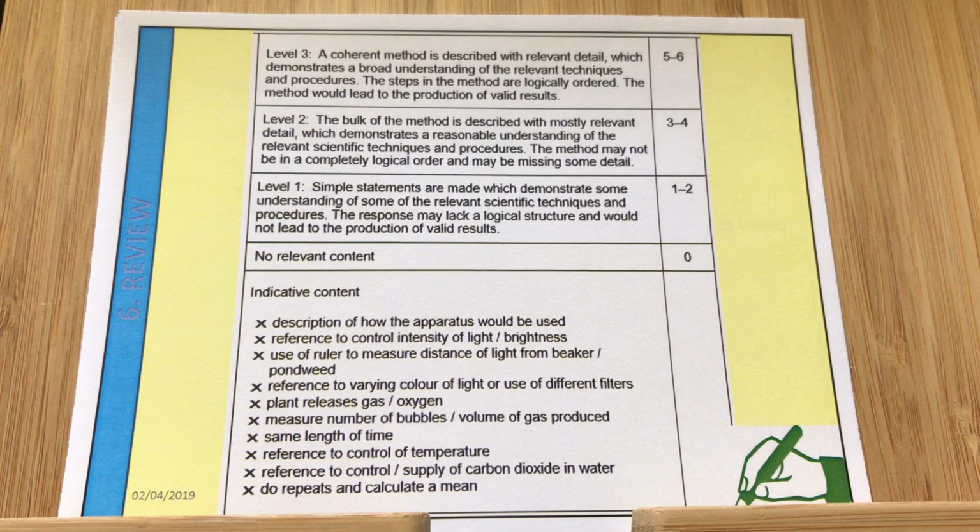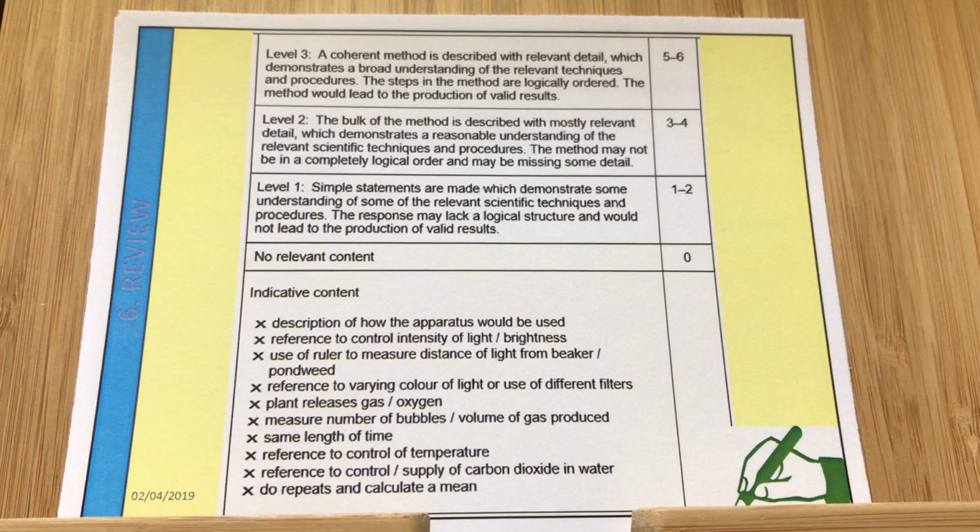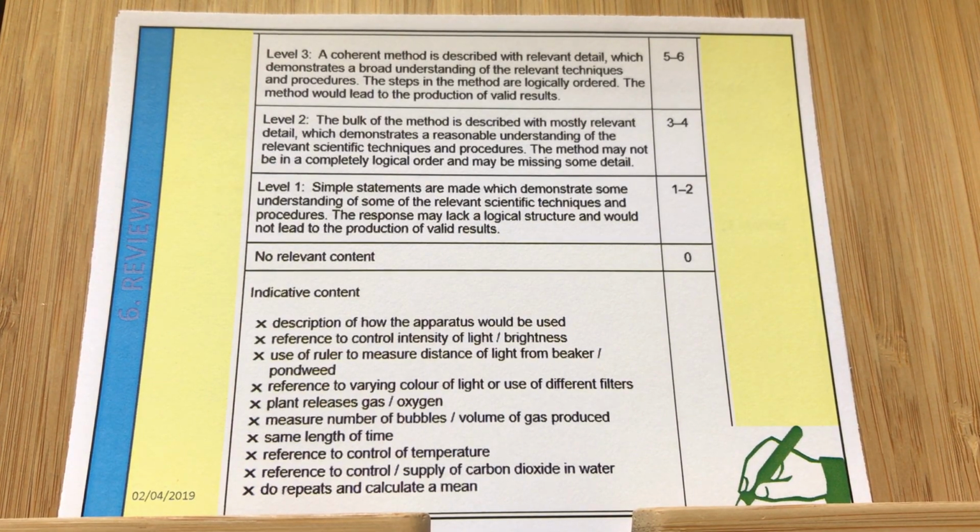So if you've got the hot lamp on the beaker, then the beaker absorbs some of that heat from the lamp rather than the pondweed heating up and then its temperature affecting it as well. Okay, so quite often we see that it's to control the temperature of the pondweed.